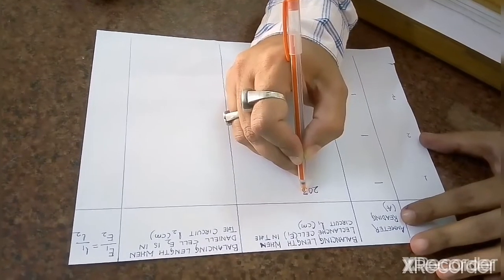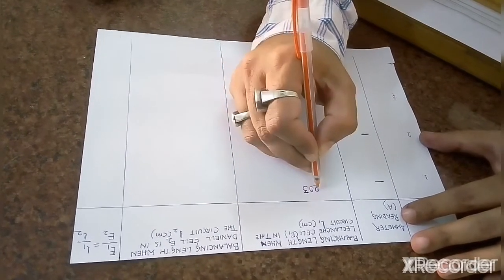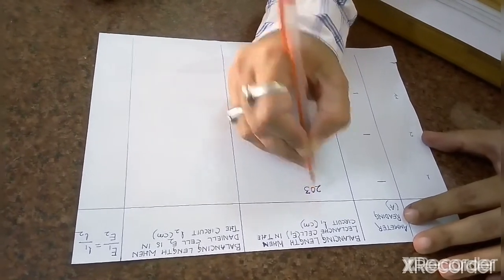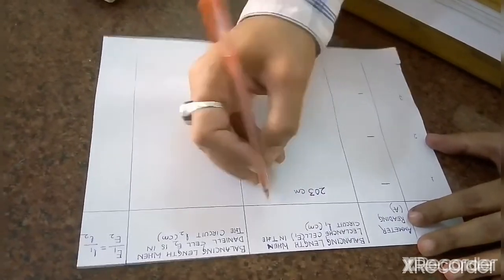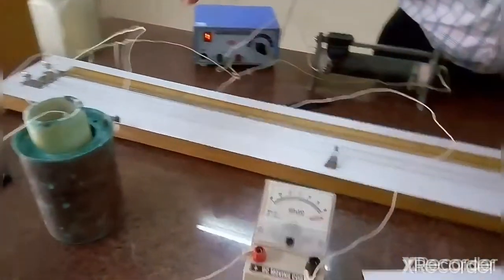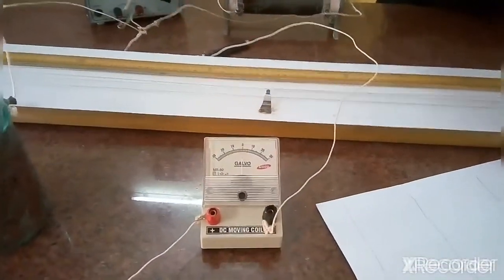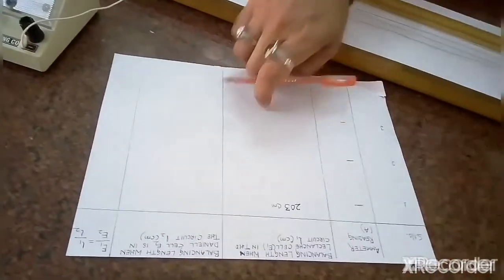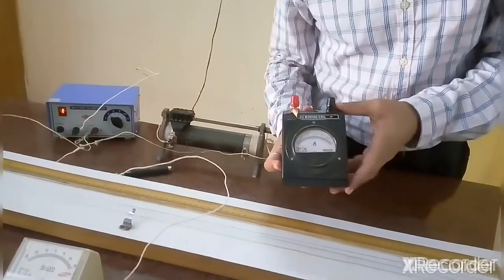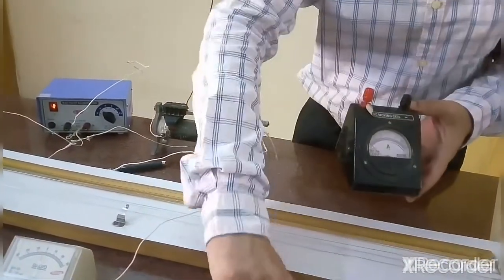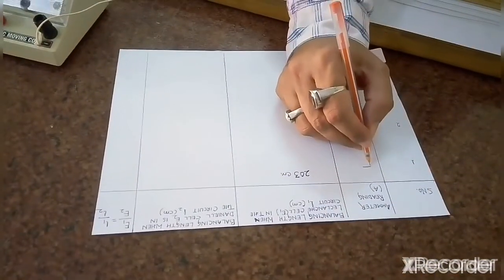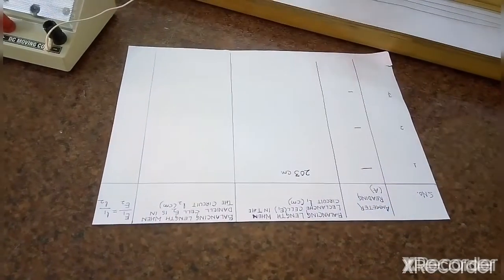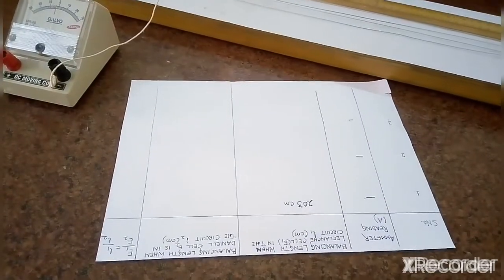Now we are going to write down the reading here. That is 203 centimeters when this Leclanché cell is connected in the circuit. One important thing I am going to tell you here: the ammeter is not necessary to connect in this circuit, so we are not taking the reading of this ammeter, and we are putting a dash over here. It is not necessary to put the ammeter in this connection.